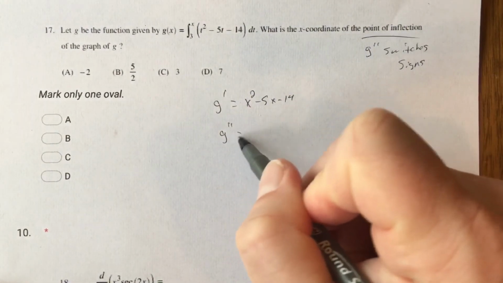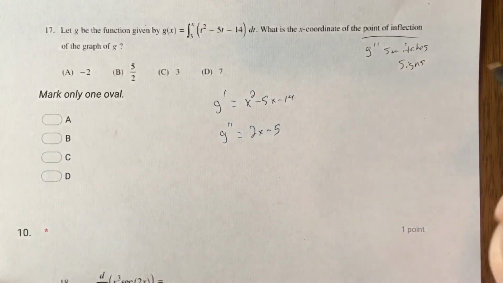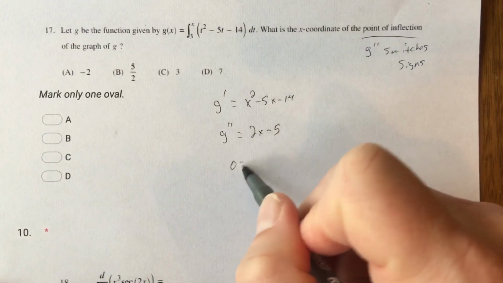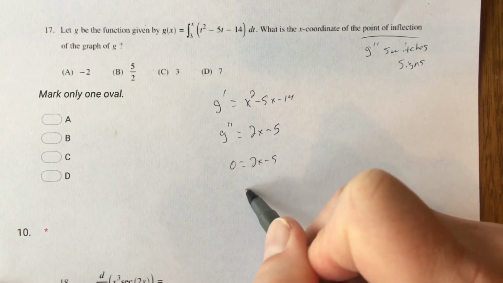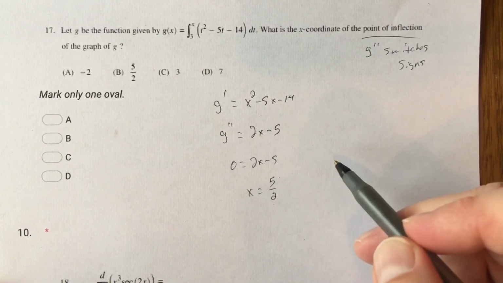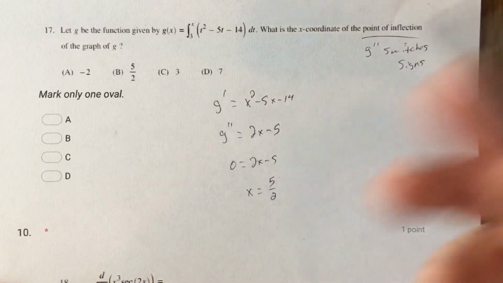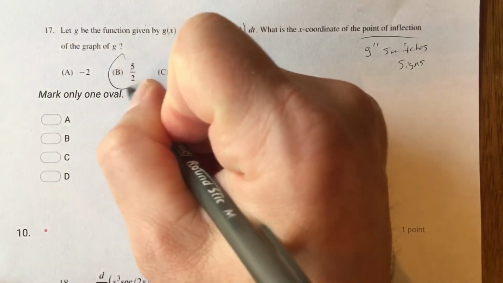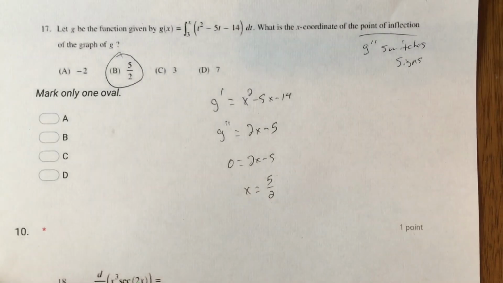So the second derivative then would be 2x minus 5. And if we set that equal to 0, we're going to get x equal to 5 halves. If we test both sides of it, one time it's positive, one time it's negative, and so for sure we have 5 halves as our point of inflection.